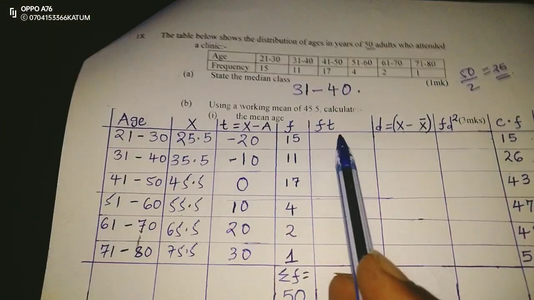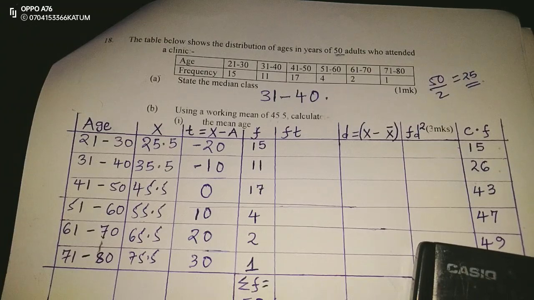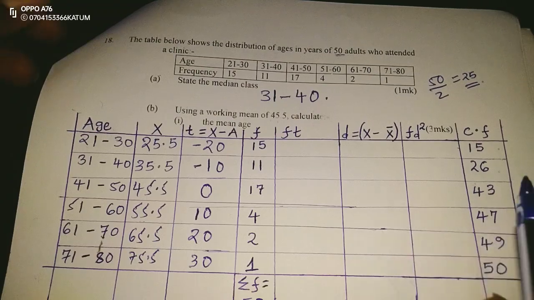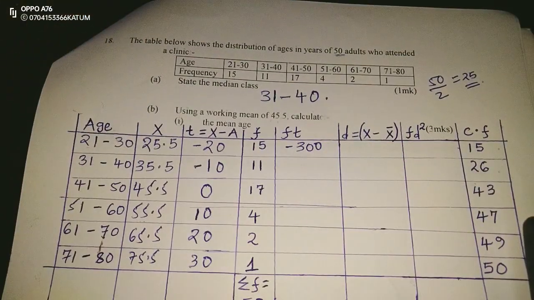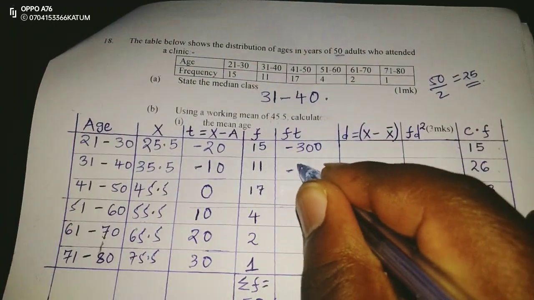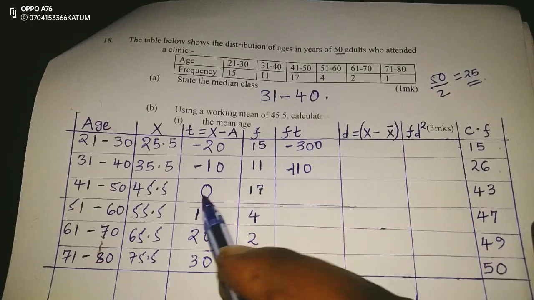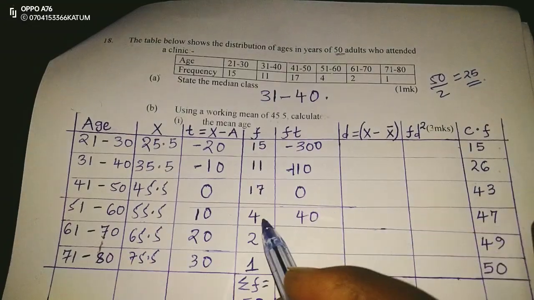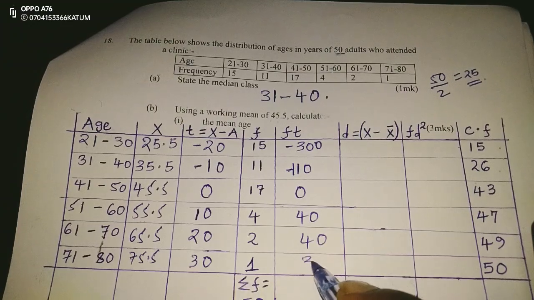The next thing is to get the product of F and T. So each frequency times T. Negative 20 by 15, that gives us negative 300. Negative 10 multiplied by 11, this is negative 110. Then 0 by 17 should give us 0. 10 by 4, 40. 20 by 2, 40. 30 by 1, 30.